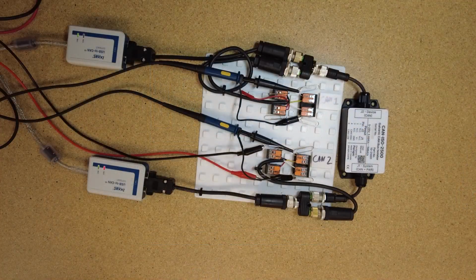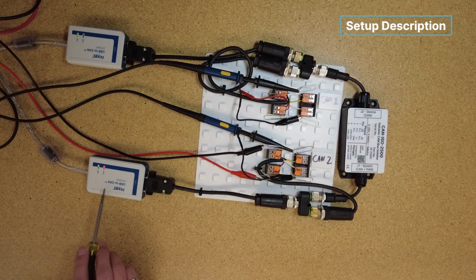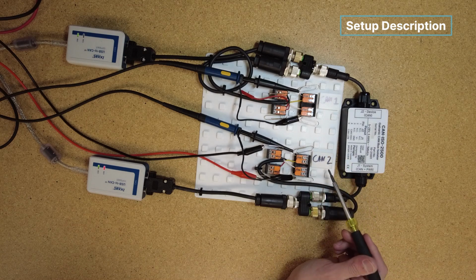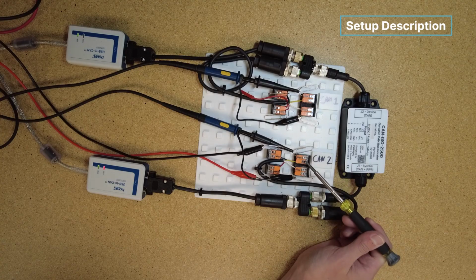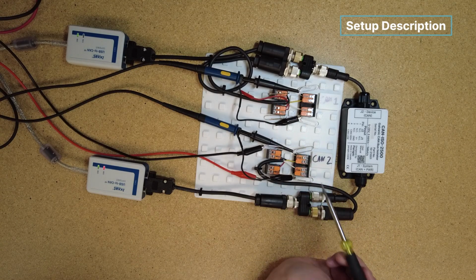So here is our setup for today. We have two CAN to USB devices here, which we're going to use to send data on each of these segments of the bus. We have a CAN 1 side and a CAN 2 side. Each side we've got broken out into CAN high and low, CAN high and low, and then we also have a power and a ground, and a power and a ground on each side.